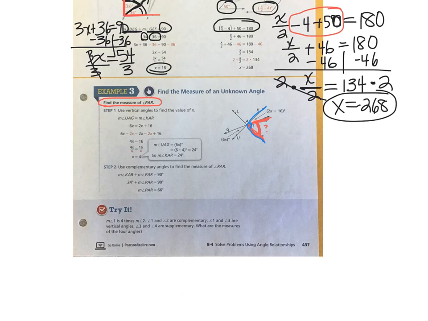So in this case, angle KAP is equal to 90 degrees. What else do I know? Well, I also know that angle KAP can be split into two angles, angle KAR and angle RAP.